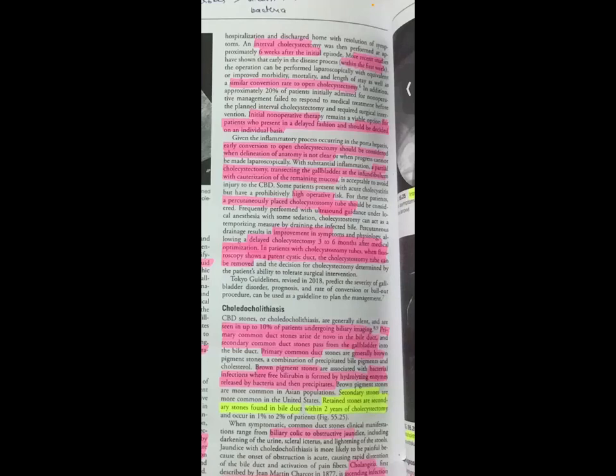So high risk operative candidate, what we can do? We can do percutaneous cholecystostomy. So cholecystostomy tube can be inserted and we can wait for the patient to get optimized and the toxic contents to drain out, and then we can do delayed cholecystectomy 3 to 6 months after medical optimization. So that is the thing in high risk patients. So patients with cholecystostomy tube, when fluoroscopy shows a patent cystic duct, the cholecystostomy tube can be removed. So this can be asked as a question: when we should remove the cholecystostomy tube? So only when the fluoroscopy shows patent cystic duct, we have to remove the cholecystostomy tube.